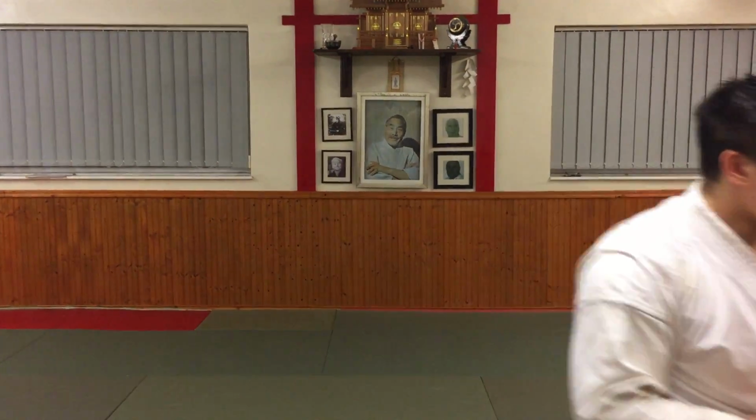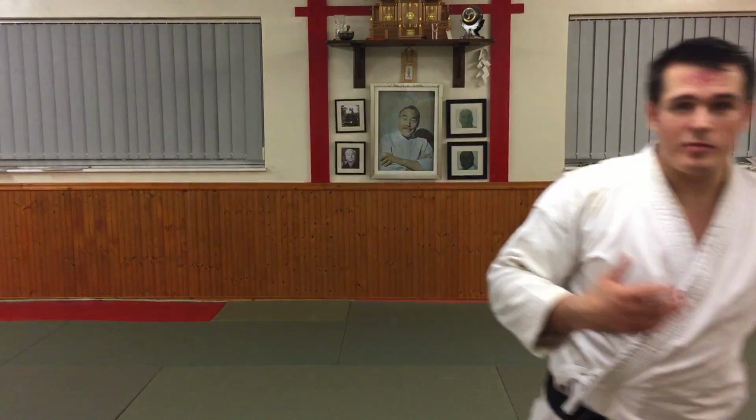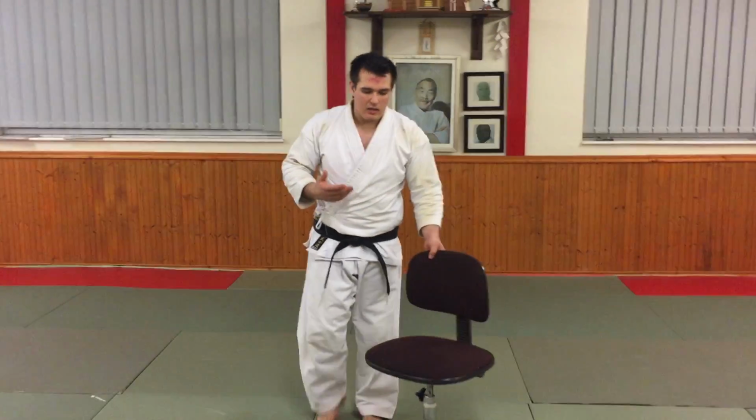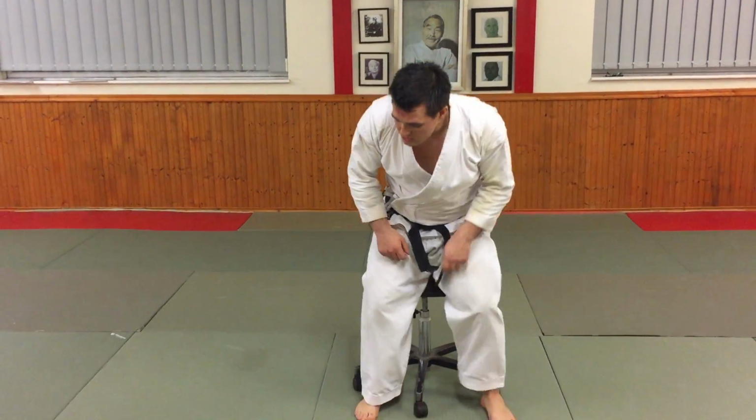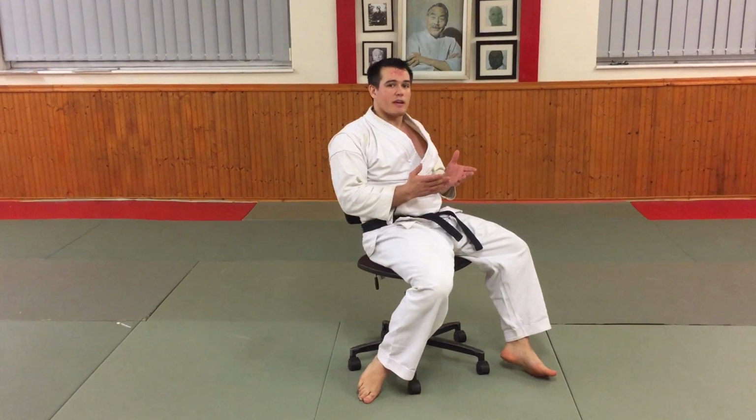If you don't do physics, that's going to mean absolutely nothing to you. So to understand angular momentum, I just want to show you a little demonstration, because we need to use angular momentum to be able to knock our opponent off when we're rotating. So I'm going to use this chair to demonstrate a really simple principle of angular momentum.